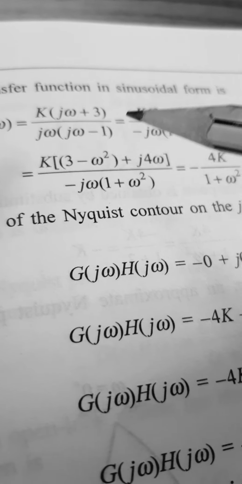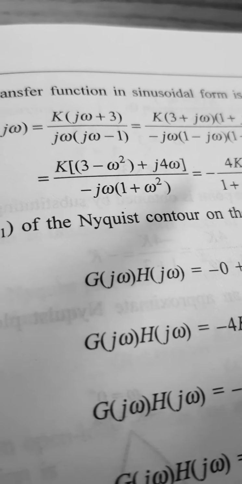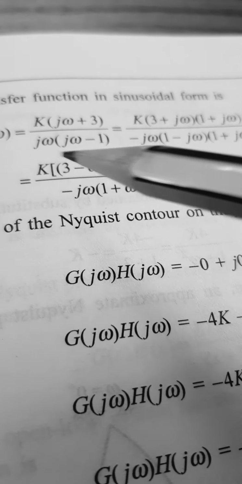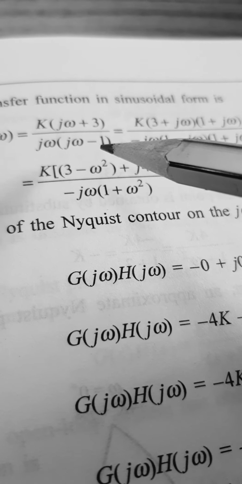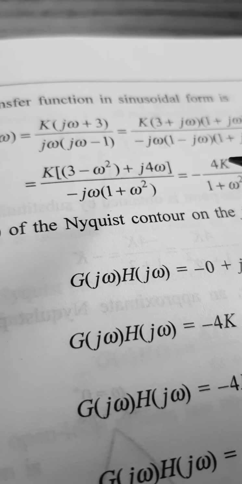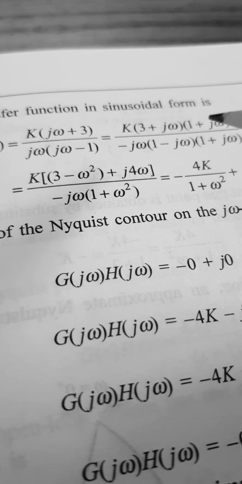In order to make a real and imaginary part, we should multiply by the complex conjugate of j omega minus 1. That means j omega plus 1 to the numerator and denominator.